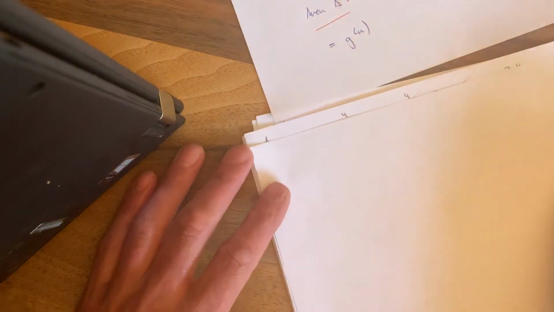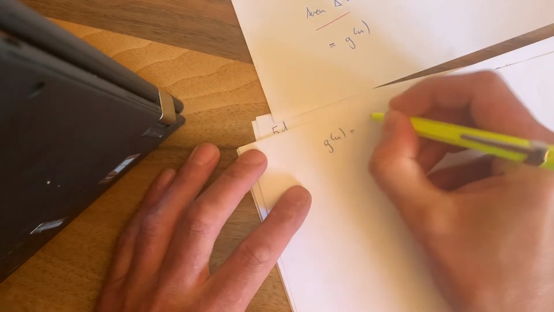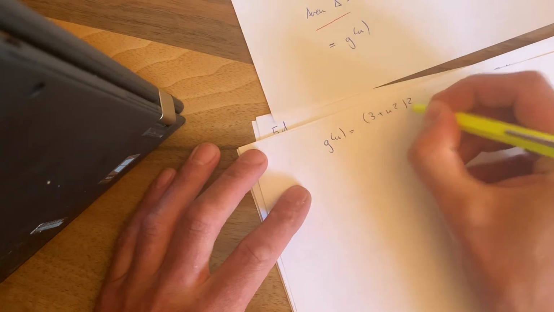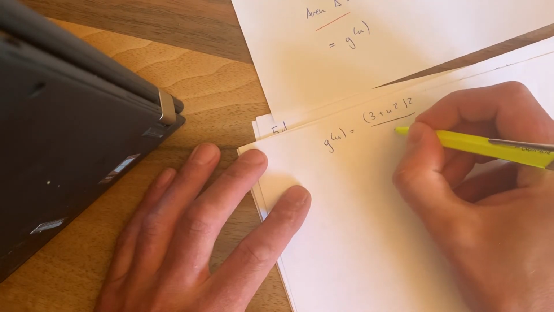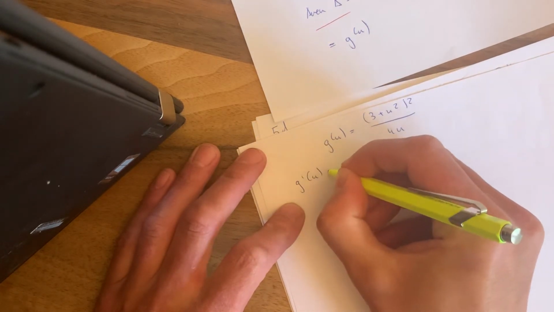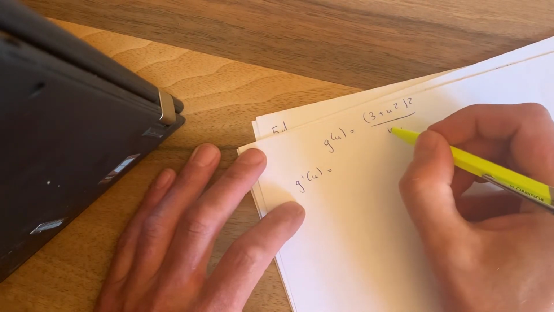So we take g of u, given by 3 plus u squared divided by 4u. We take the derivative, okay? So here, there's a quotient here, so we need to apply the quotient rule.